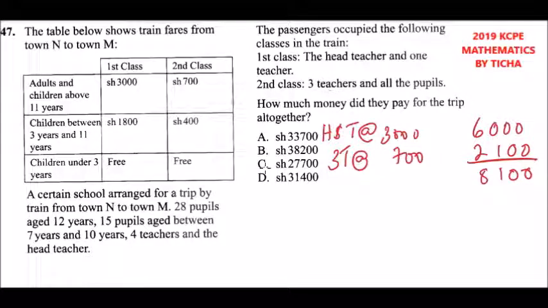Then all the pupils occupied the second class, but they were of different ages. So we have 28 pupils aged 12. You can see here adults and children above 11 years. This means that we need to multiply 28 by 700, the amount they paid in second class. 8 times 7 is 56, you carry 5. 2 times 7 is 14, plus 5, so you get 19,600.